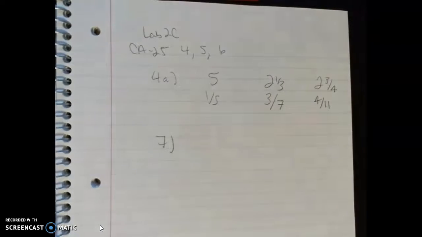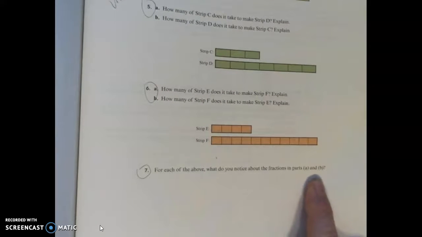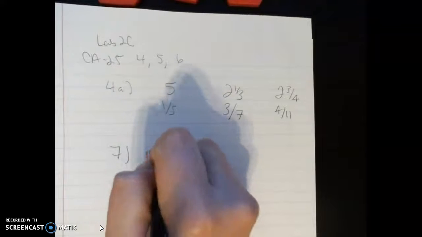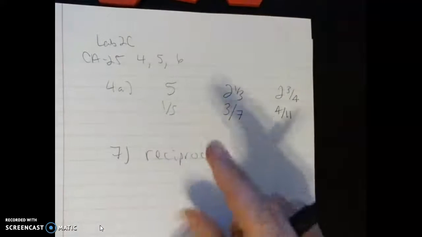Okay, to make it. Now, I didn't necessarily assign 7, but I want to talk about it here. So 7 right here says, for each of the following, what do you notice about the fractions for A and B? All right, so there's a pattern that we can notice. It's pretty obvious here. Do you see how those are reciprocals? Where you can flip it either way.